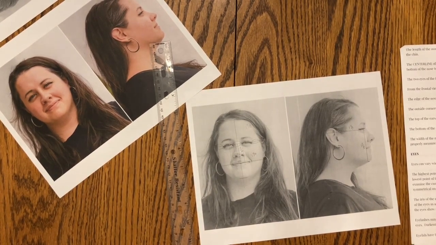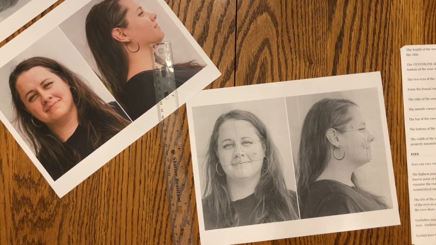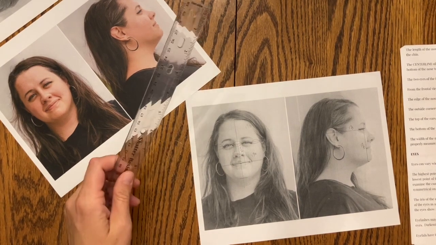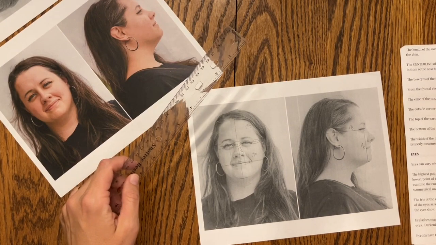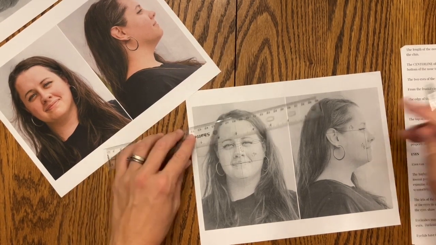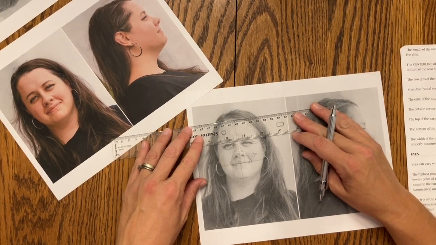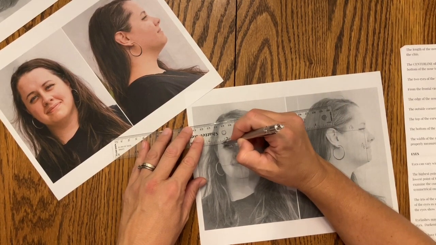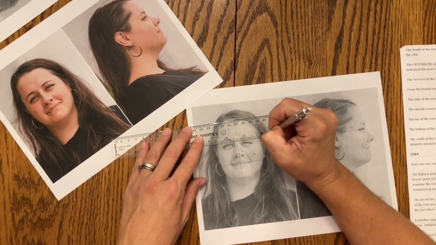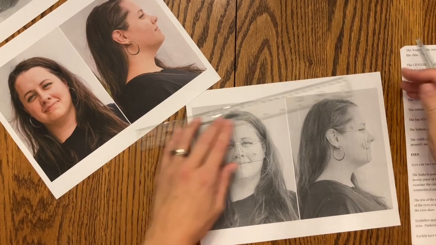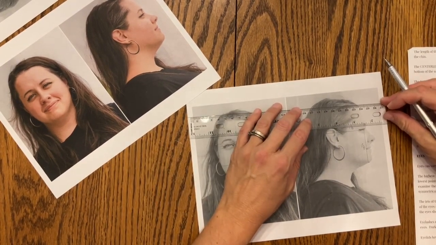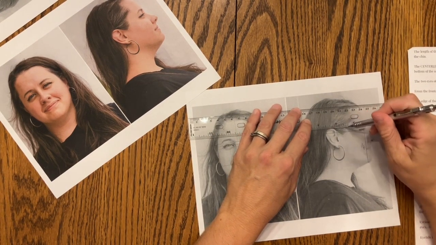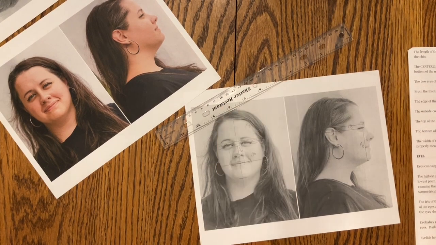The top of the ears are at the same height as the eye line. This is not quite true, because I have to count the eye line at the top of her eyelids, and then I meet the edge of the ears. So we do the same thing over here.